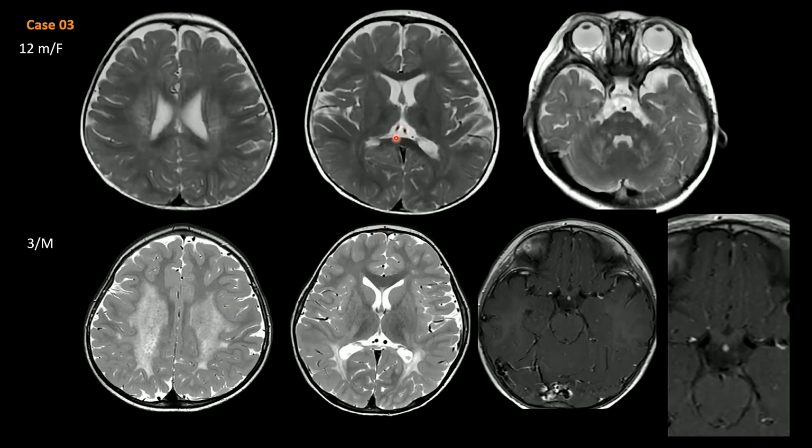Here you can see the small size thalamus and the relatively slightly hypointense thalamus signal intensity. And we can see some enlargement of the optic nerve. So the pattern is predominantly periventricular white matter, but in that case, we can see a combined gray matter involvement. So what is your most likely diagnosis?